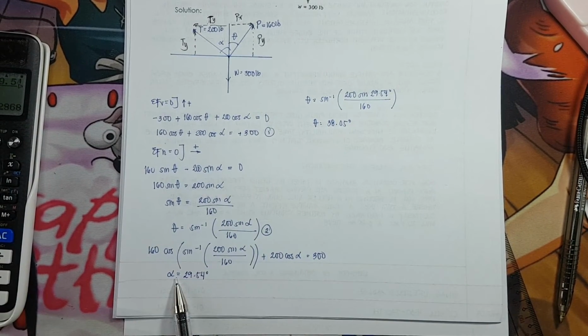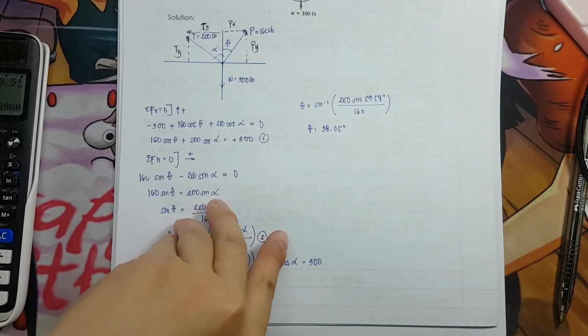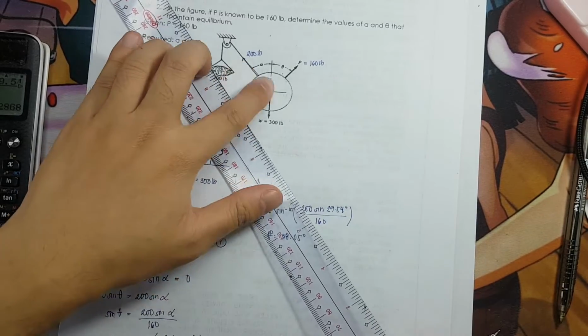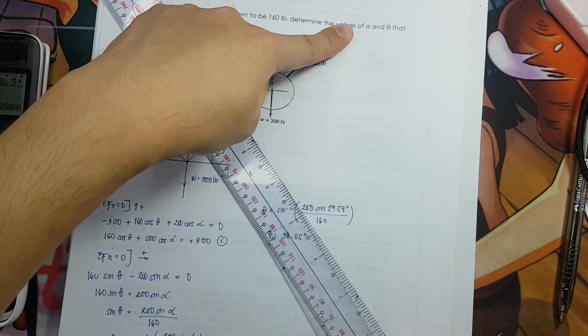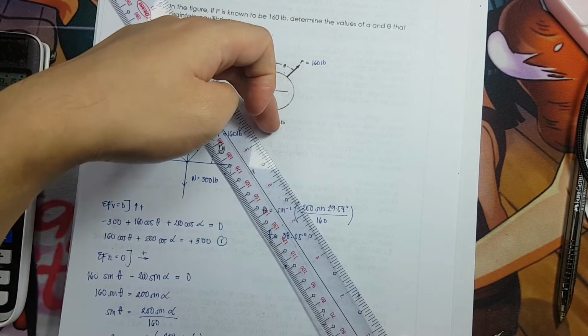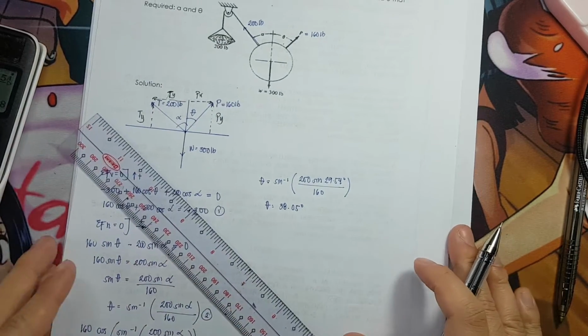alpha. But there is another way of solving it again, using Lami's theorem. Okay, so using Lami's theorem, we can solve it again. So how are we going to do that? Let us draw our triangle. So going back to the main figure, we have here the 200 pounds. We have here the 160 pound, and we have here the weight. Right? So let's redraw our figure.